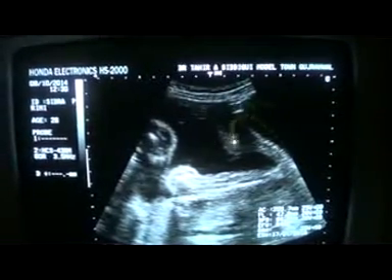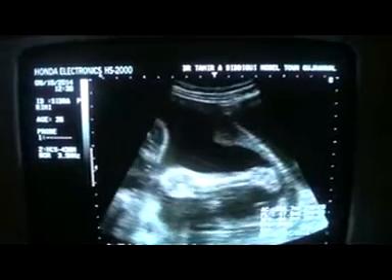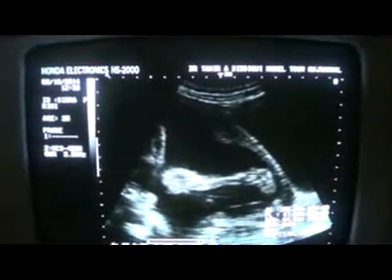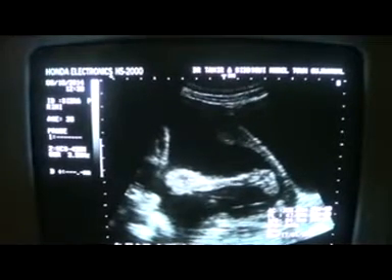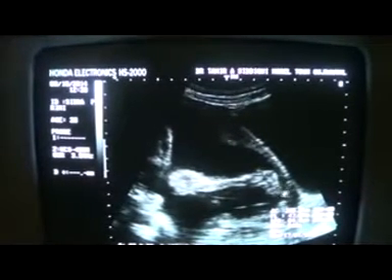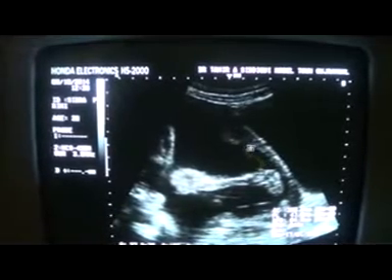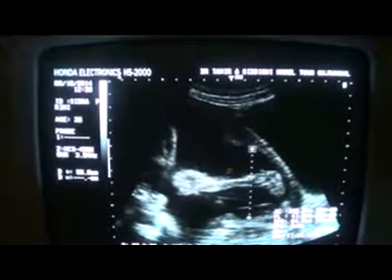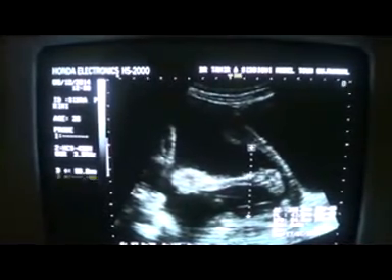This is the urinary bladder, and you will see that the foot of the fetus is, these are the leg bones, and this is the foot of the fetus that is being seen in the dilated segment. Now this is the dilated lower segment of the uterus.